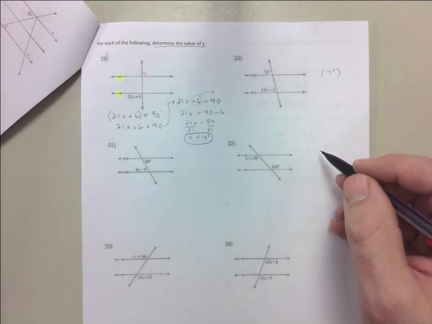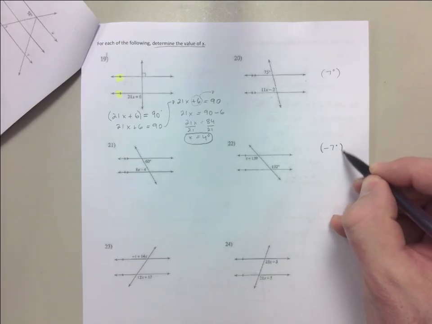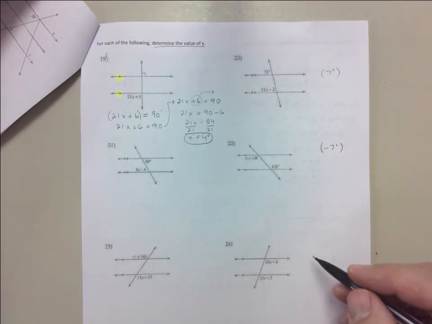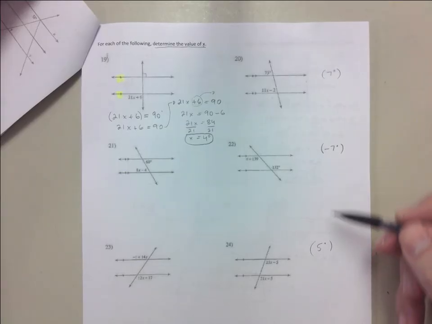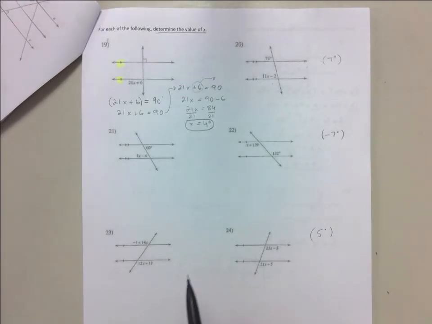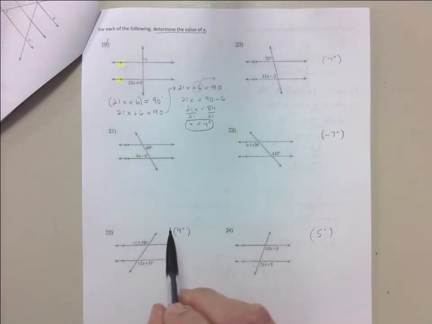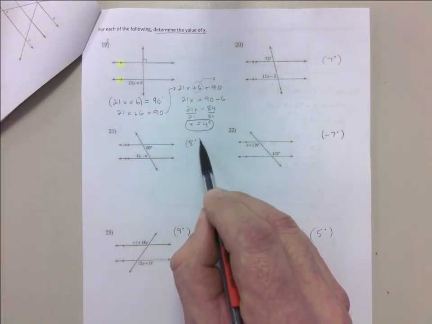Question 22, you're supposed to get negative 7 degrees. Question 24, you're supposed to get 5 degrees. This is all on page 13 right now. For question 23, you're supposed to get 9 degrees. For 21, you're supposed to get 8 degrees.